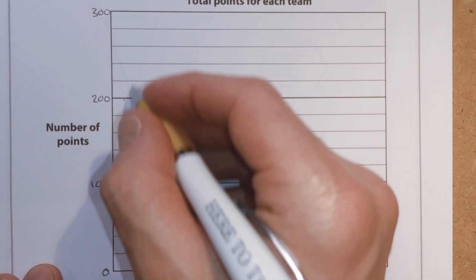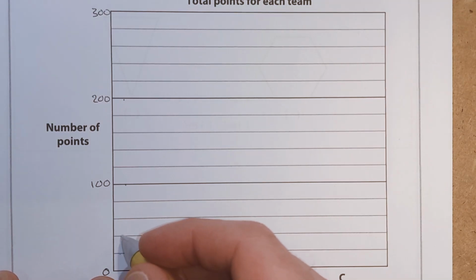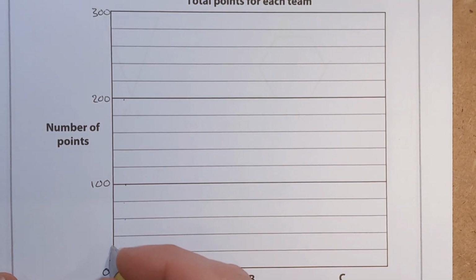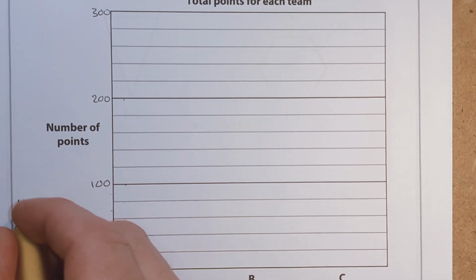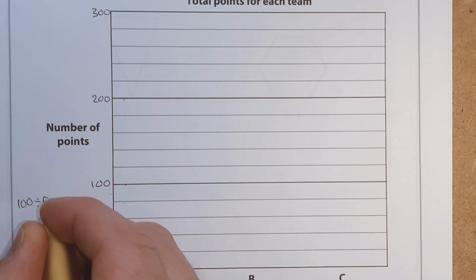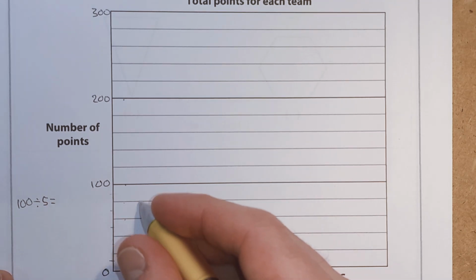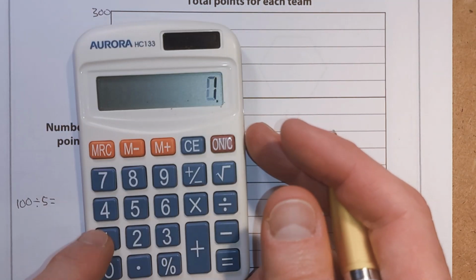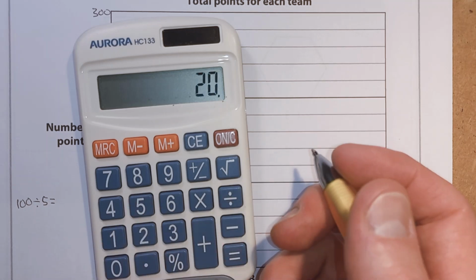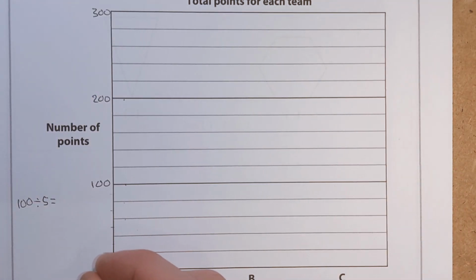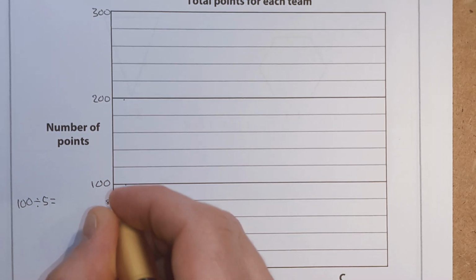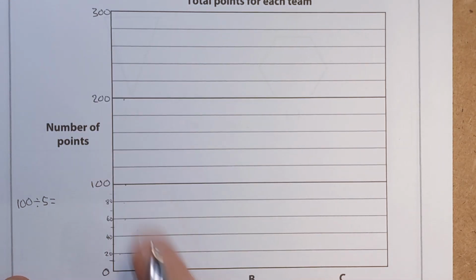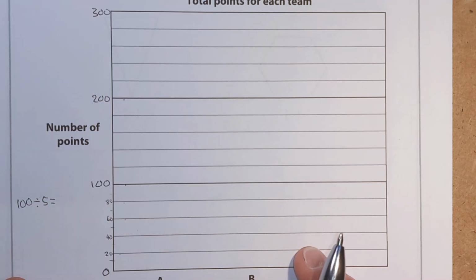Now, if we're going up with these big ones in hundreds, I want to know what each of these smaller ones are worth. So we've got 1, 2, 3, 4, 5 sections for 100. So we can say 100 divided by 5 is going to tell me what each of these is worth. 100 divided by 5 is 20. So it's going to be like 20, 40, 60, 80, and it'll carry on going up. But we don't need to write them all in. We've got just our hundreds written in, that's fine. But now we need to draw our bars in.